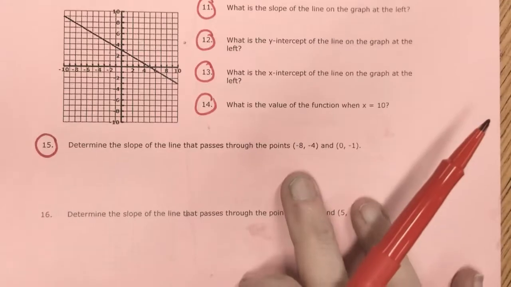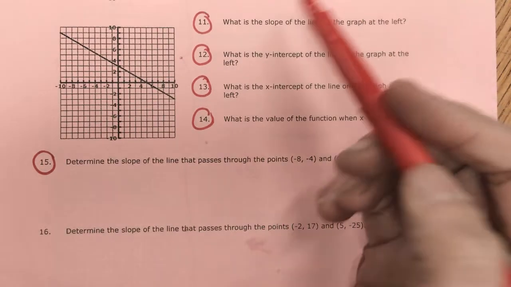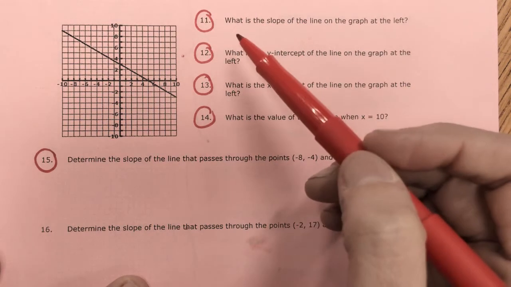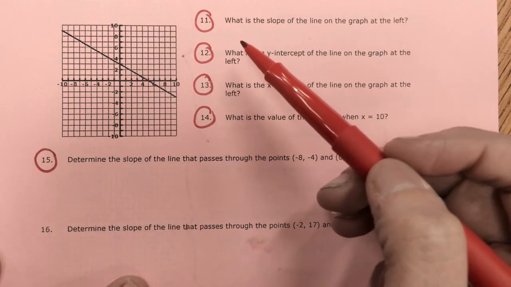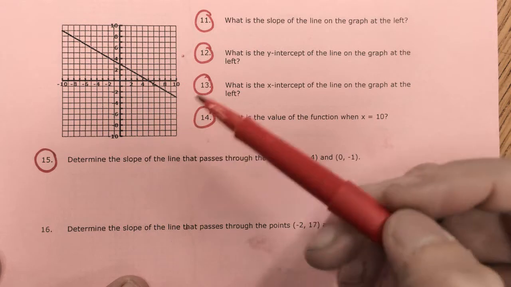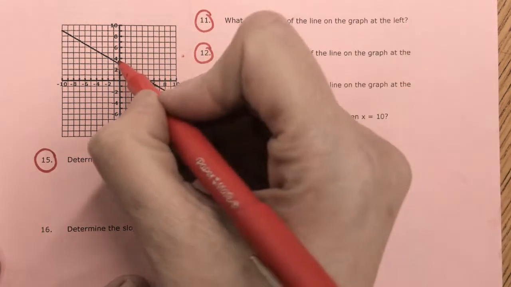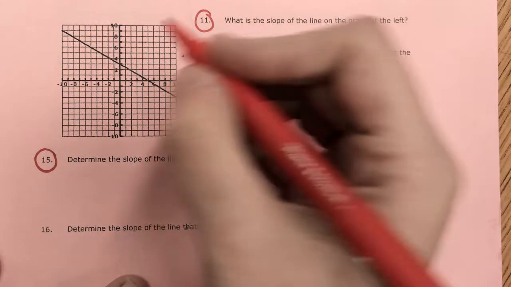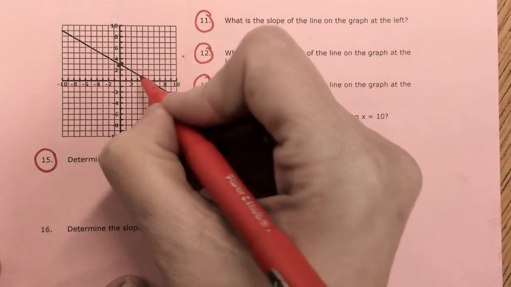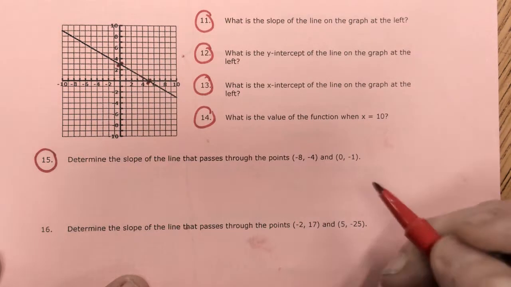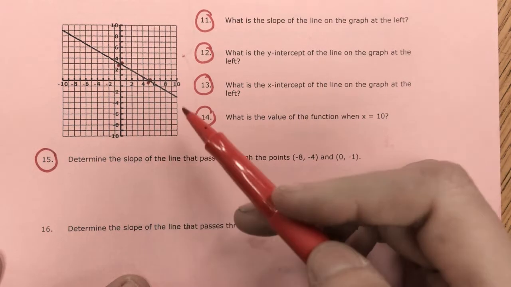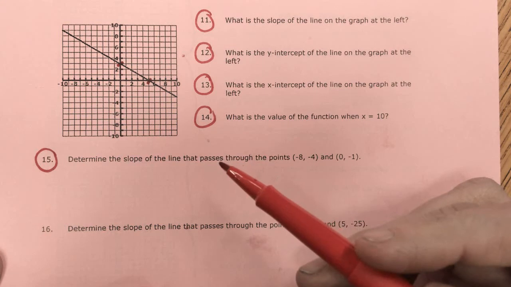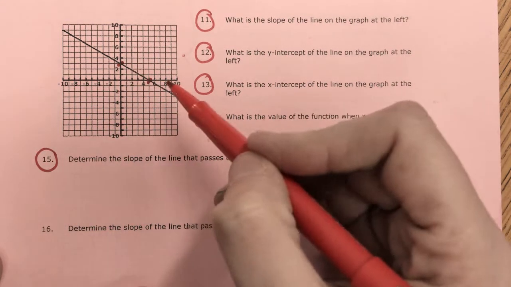I'm going to do number 11 through 14 with you, and we're going to talk about the different things about our key features here. So number 11, it says, what is the slope of the line? Remember, when I want to find slope, I need to pick 2 points and find the rise and run between them. Since I also have to identify the x-intercept and y-intercept for this question, and my intercepts are good numbers, if I can see the intercepts clearly, they are good points to use for my rise and run, because I can move between them.